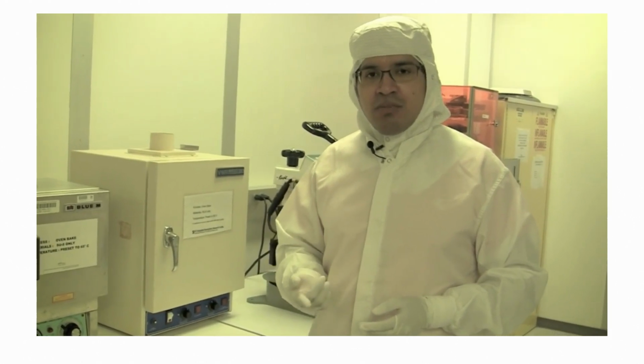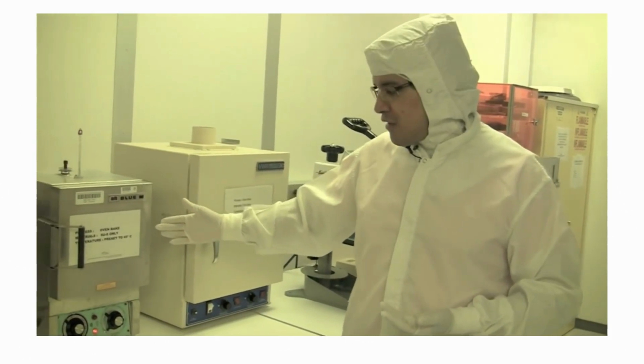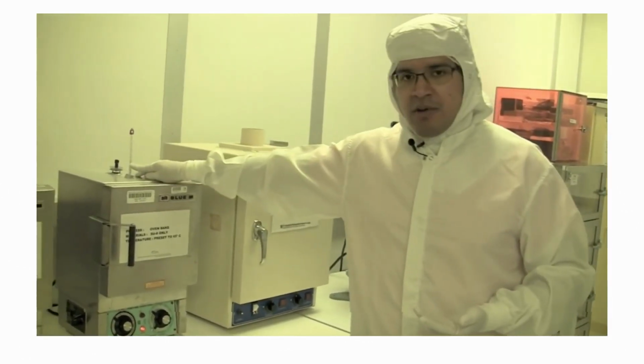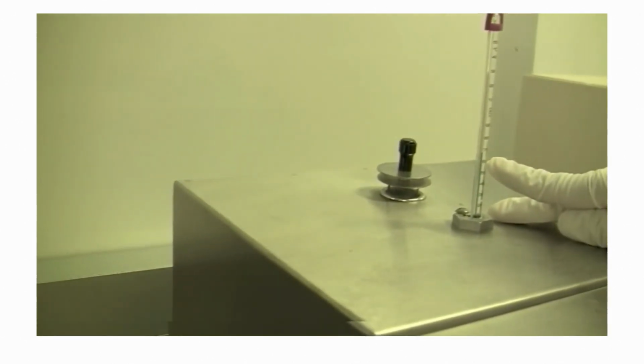The manufacturer actually recommends that you use a hot plate, and you can use a hot plate on any metal bench, which we'll show a bit later. But we also provide these ovens for your use. These ovens are usually preset, but you still want to check the temperature on this thermometer up here. Right now it's a little bit above 65, which is fine.